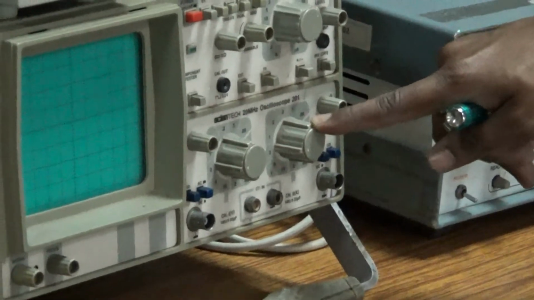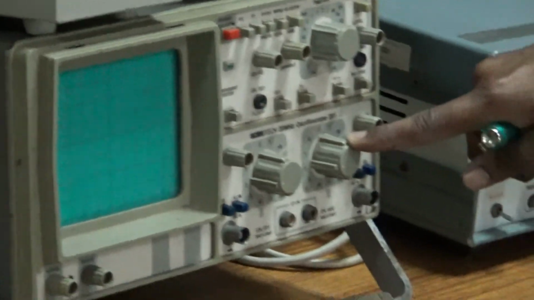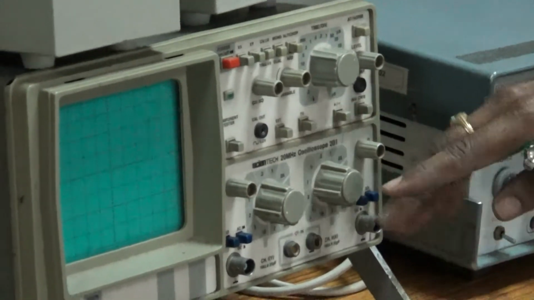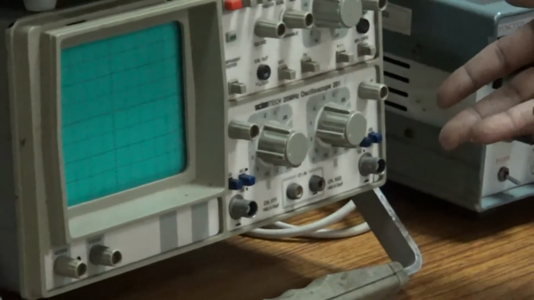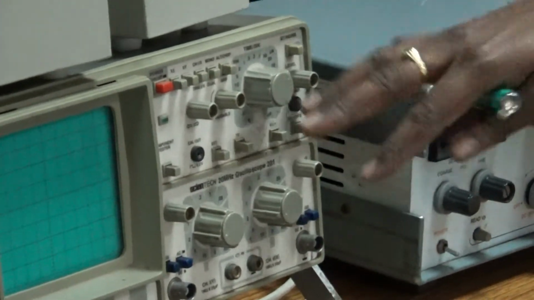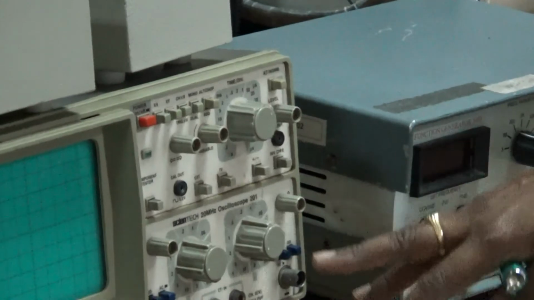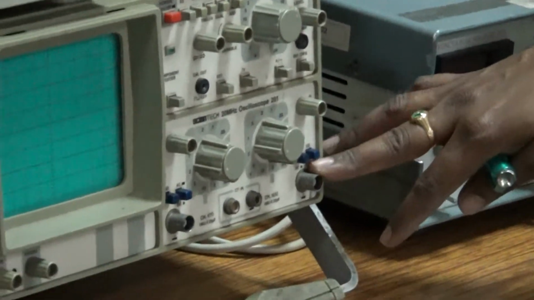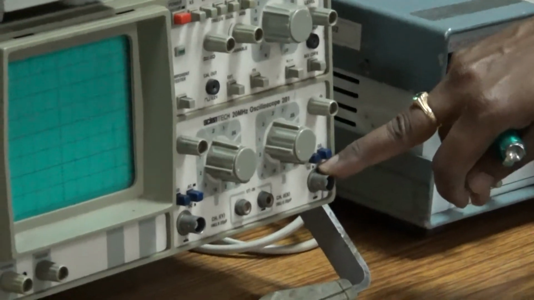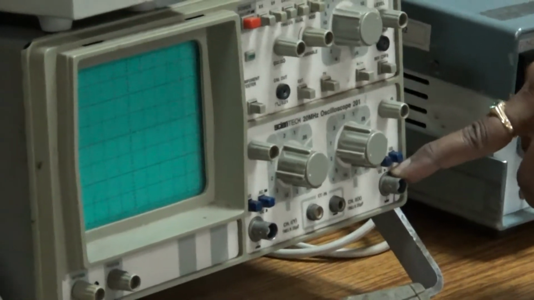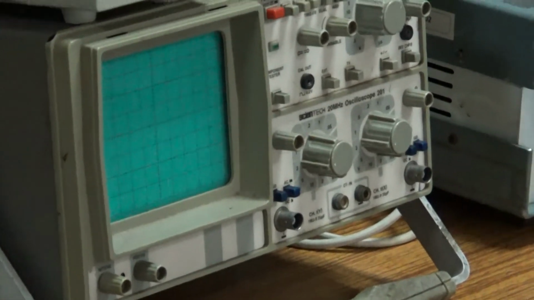If you want to see both input and output by connecting the probes, we will see the input as well as the output. If you want to use both channels, it should be in both mode. We know the operating procedure also; while conducting the experiment, I'll explain.